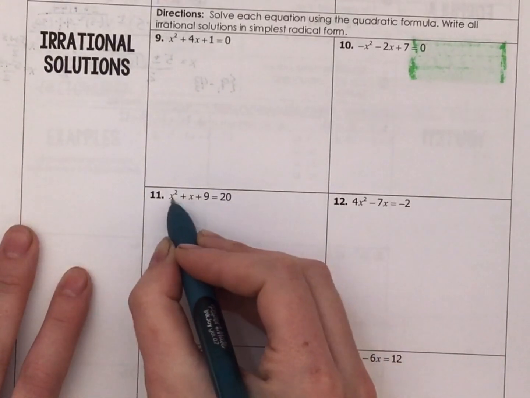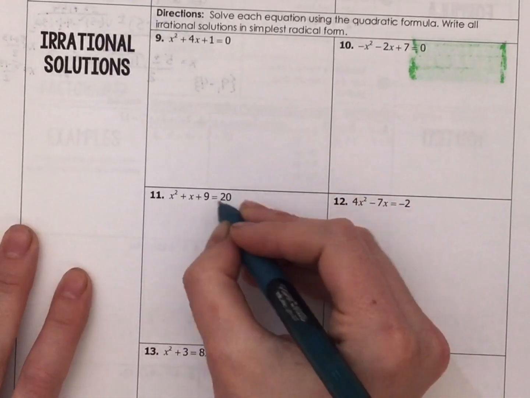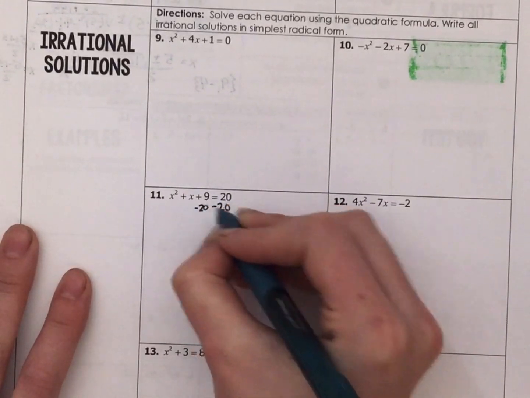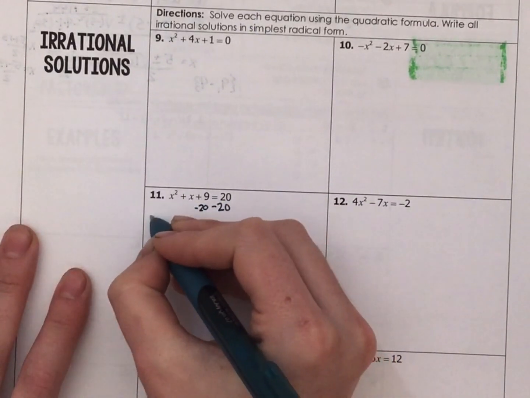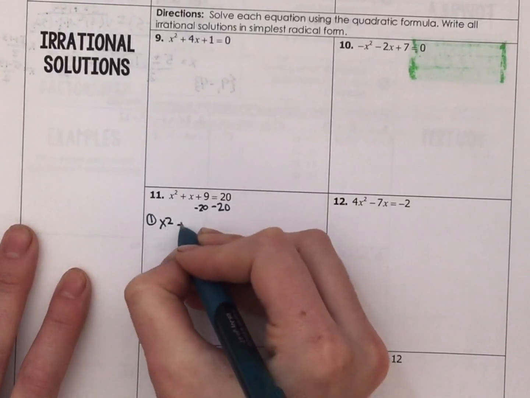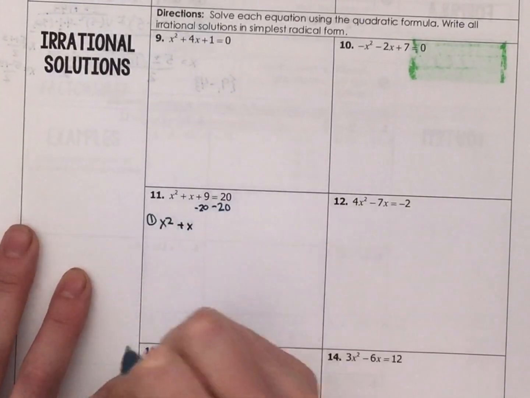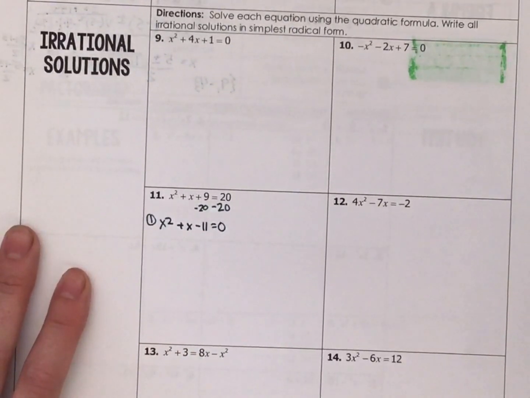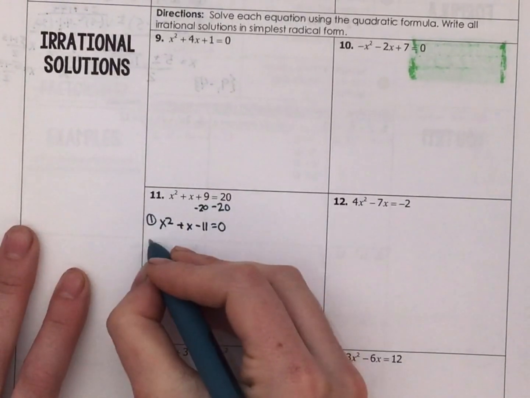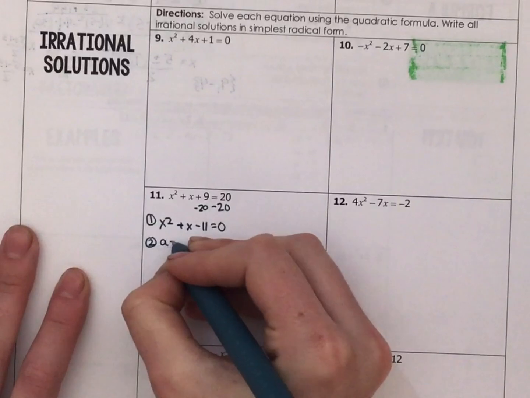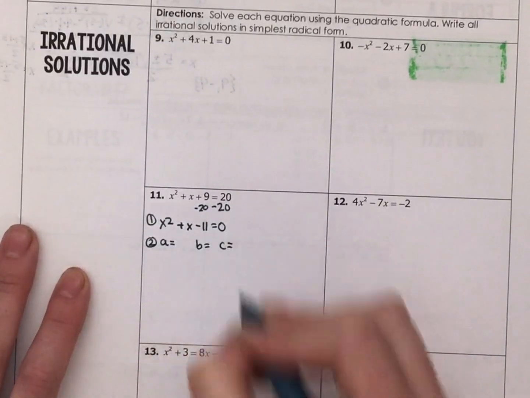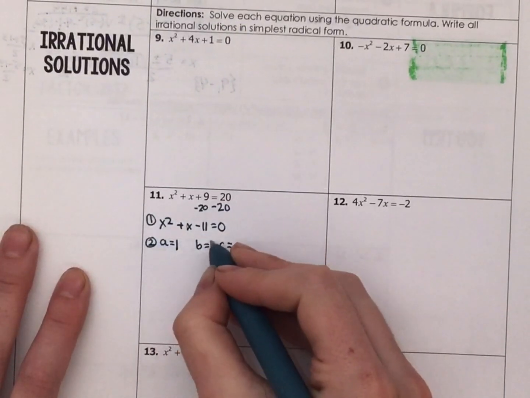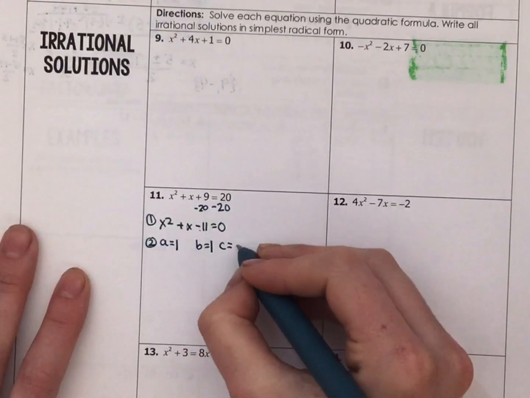The first thing is to make sure that I get everything to the left side, meaning that I need to get this 20 to the other side. Since it's a positive 20, I'm going to subtract 20 from both sides of my equation. Now my equation will say x squared plus x, and 9 minus 20 gives me negative 11, and that's equal to 0. So now I've got everything all together. I want to identify what A, B, and C are. A, there's no number here, so it's 1. B, again, no number there, so that's 1. C is negative 11.